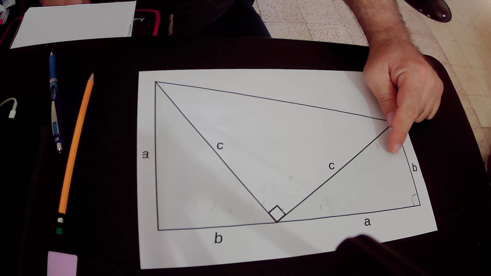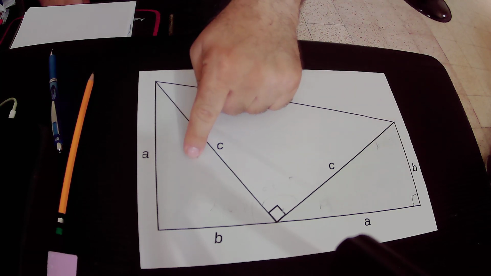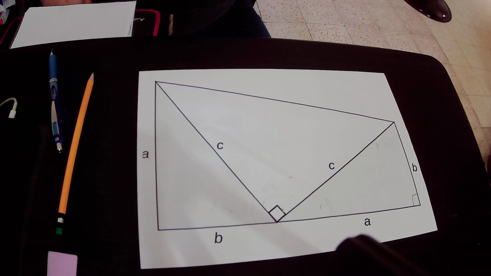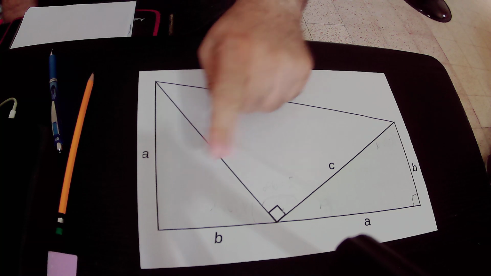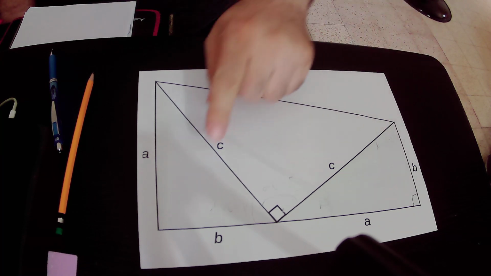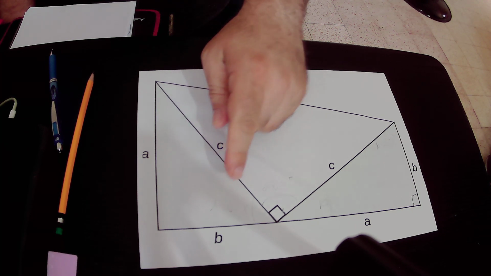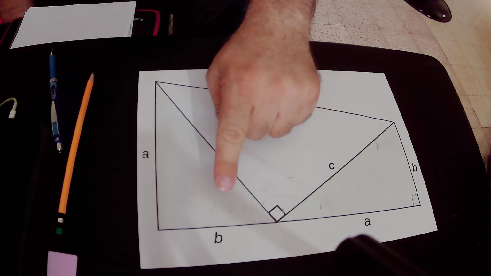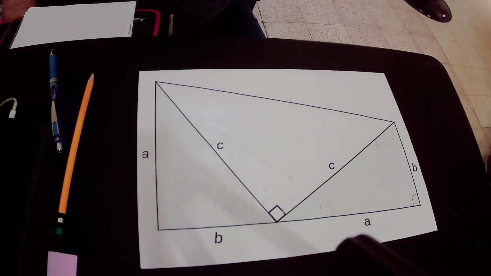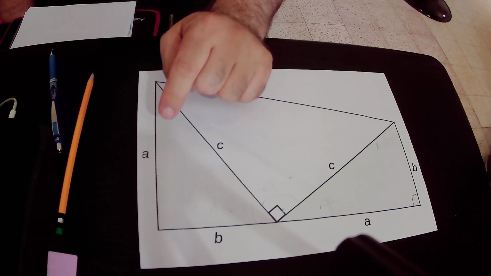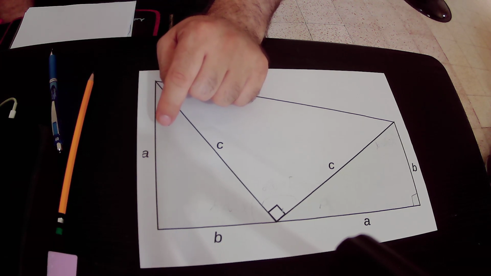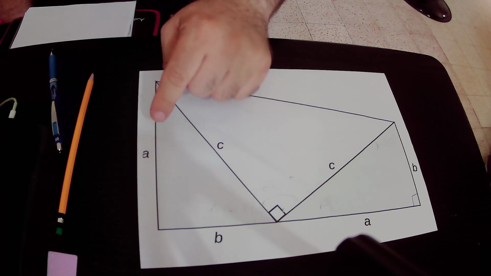A copy of it is built here, and we built the copy by building side B of this triangle on the same line as side A. Then we raised a perpendicular to side B in size of A.